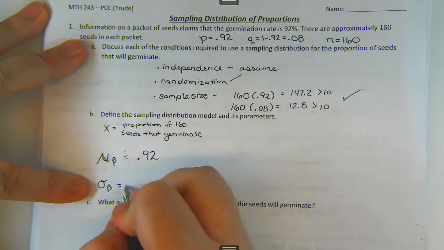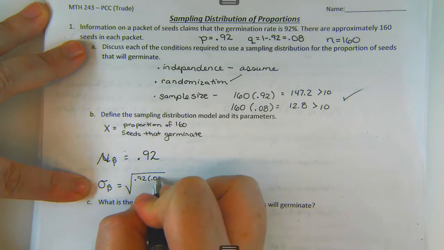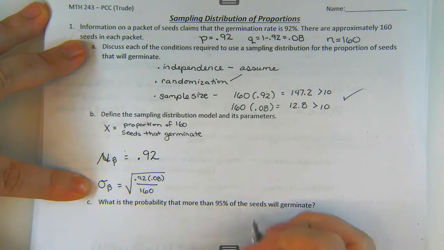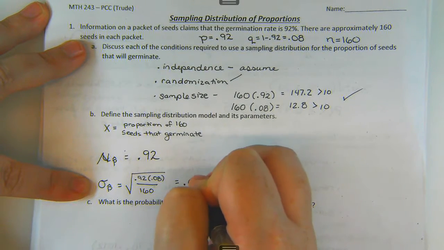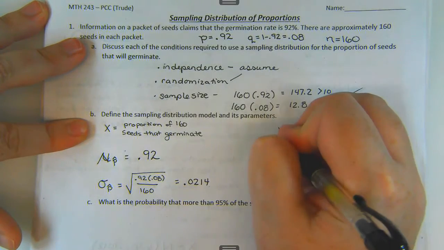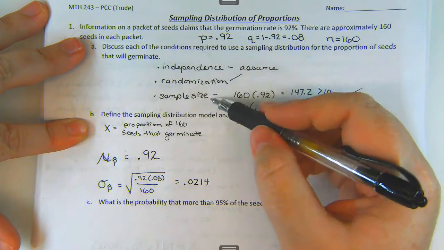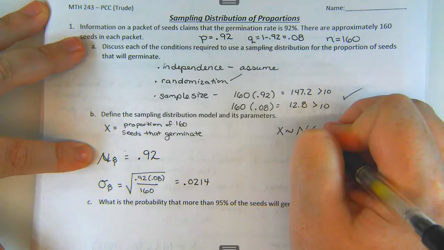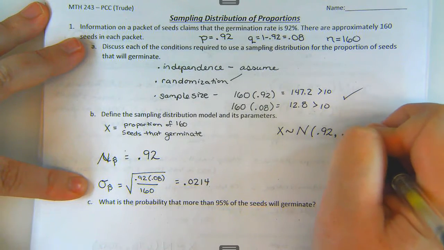For our standard deviation, we need to calculate the square root of 0.92 times 0.08 over our sample size of 160. And that's going to give us a standard deviation of 0.0214. So our sampling distribution model, we know it's normal because we are assuming we passed all these conditions, and the center of it should be at 0.92, and the spread is described by that 0.0214.